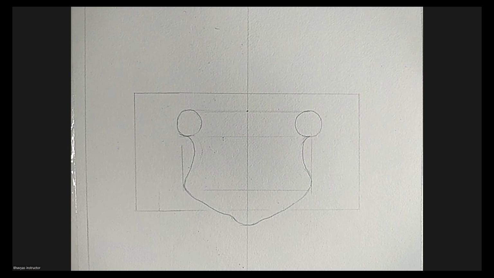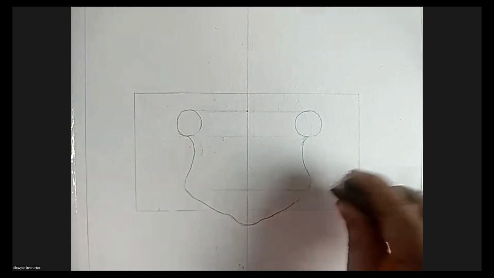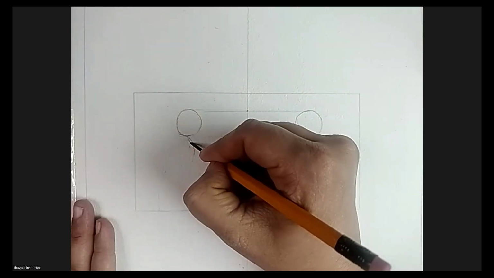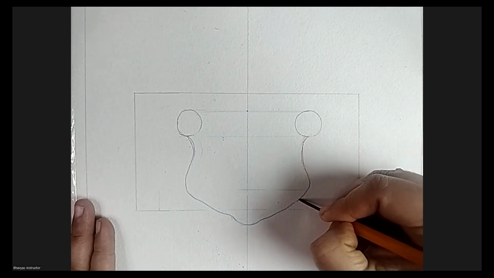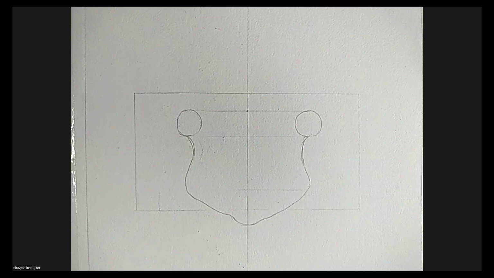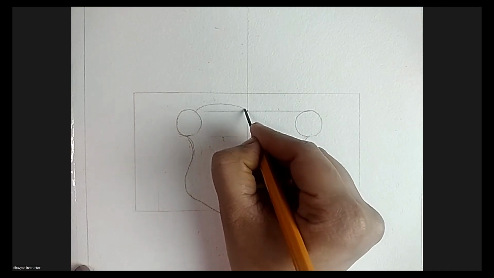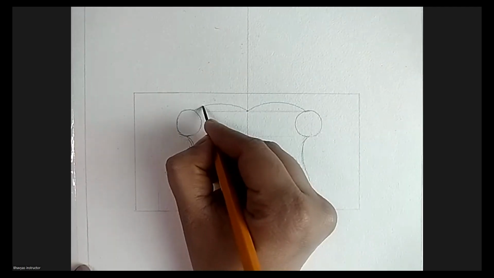Okay. Just erase the extra lines so that the actual part will be more visible. Like this it should be. Now above here, just draw a curve like this, like a bow.